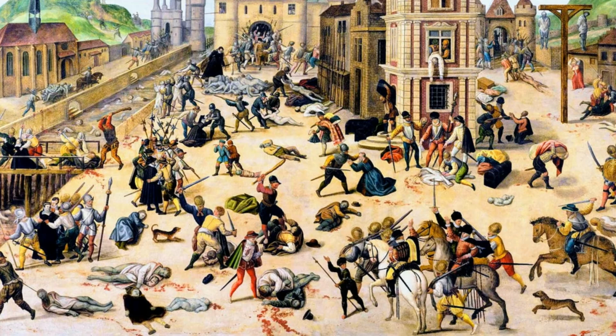In the late 1500s, France was also torn apart by religious conflict. Fighting between French Protestants, called Huguenots, and Catholics led to the St. Bartholomew's Day massacre, in which thousands of Huguenots were slaughtered. In 1598, King Henry IV issued the Edict of Nantes to protect Protestants and promote religious toleration.